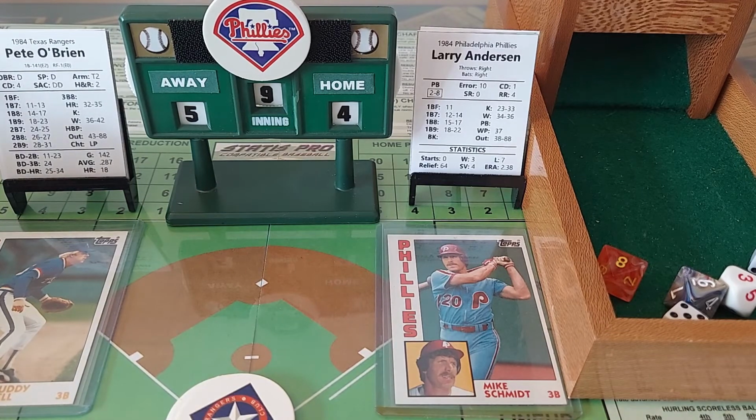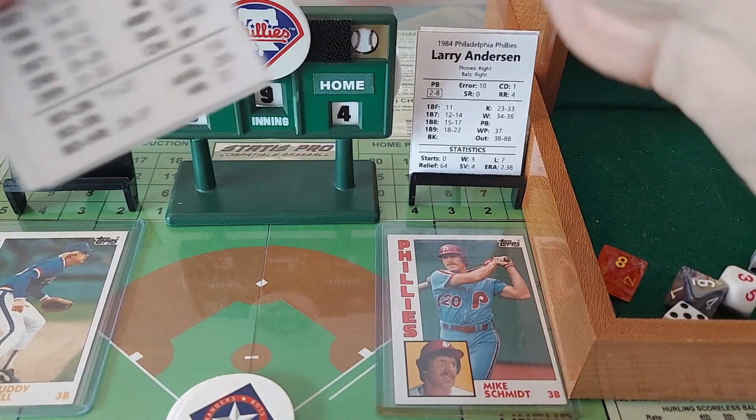Well, let's see, that will not send us to the variable chart. It takes 87 or 88, so that's going to be an out, left play. Ground ball to shortstop, error check, no error. 2 ground outs, and the Rangers have 2 outs in the 9th.